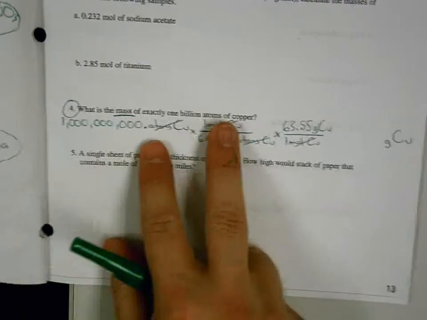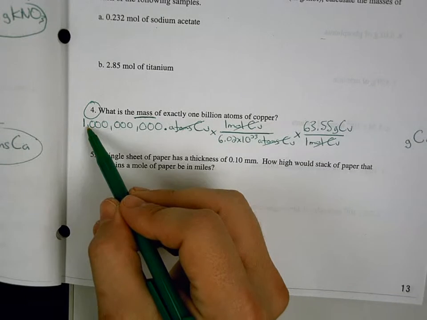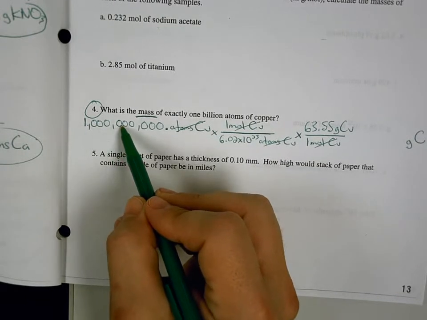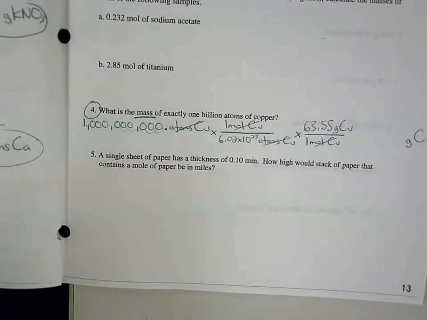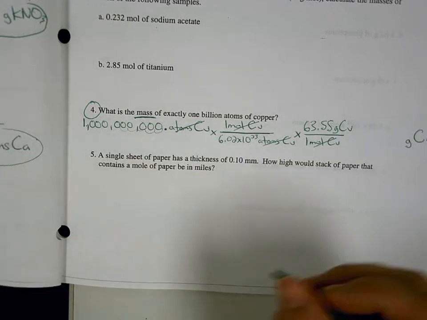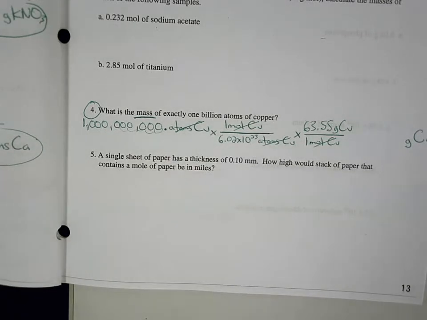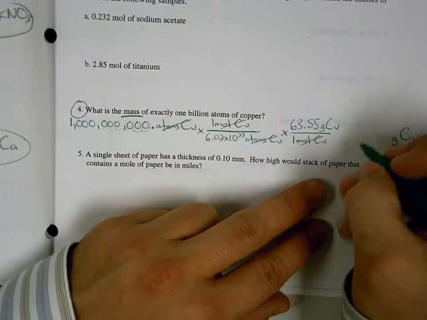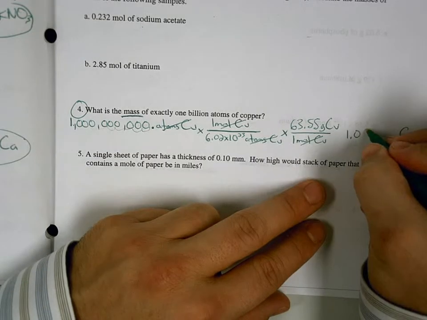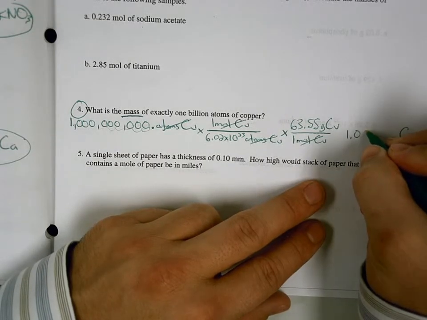So now you're going to go 1 times 10 to the, let's see, 1, 2, 3, 4, 5, 6, 7, 8, 9. You could either type in the billion, and we're going to get 1.055 times 10 to the negative 13th.